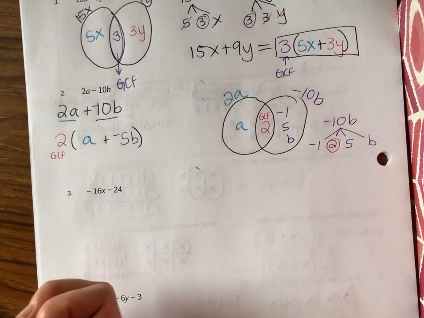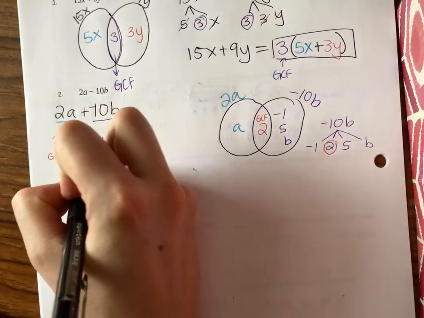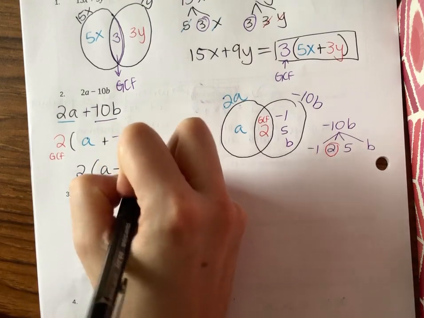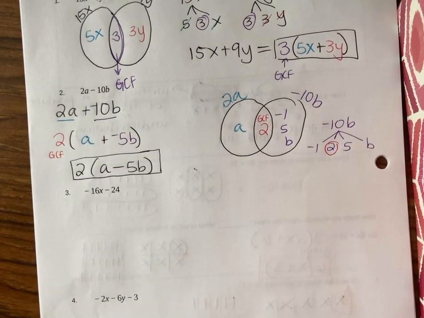And I could leave this as my final answer, but I think that I'm actually going to rewrite it as 2 times a minus 5b, so I don't have double signs going on. That would be a better final answer.